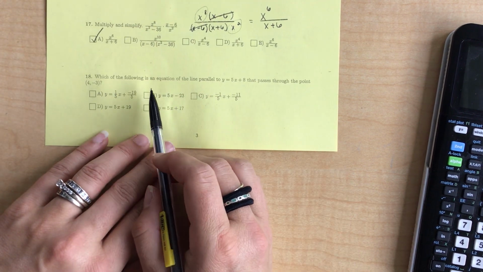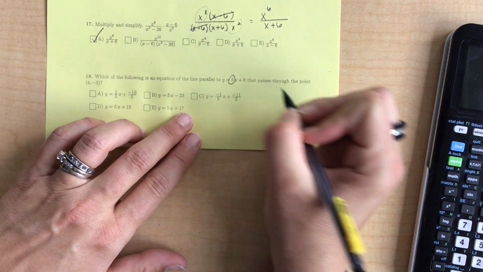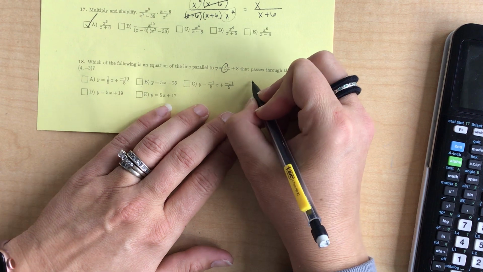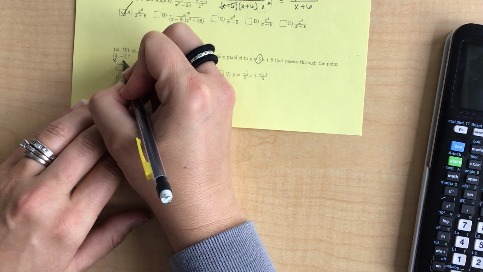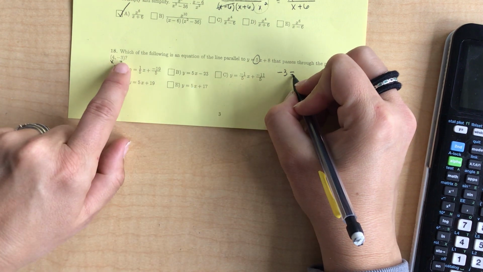Number 18, which of the following is an equation of a line parallel and passes through the point? Parallel means we're going to have the same slope. And then they give me a point. This is my x, this is my y. So -3 equals, I got the negative 3 from right here.